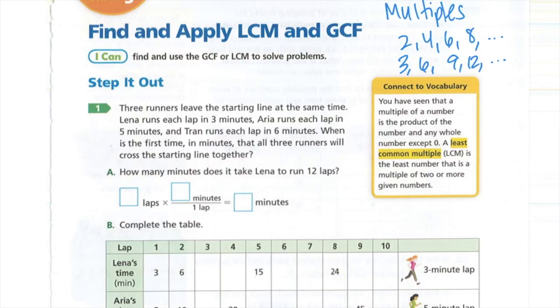All right, a least common multiple is the least number that is a multiple of 2 or more of the numbers. So if we were looking at these two numbers, we would see that these both have 6. So their LCM is 6. Multiples, remember, are like skip counting. Okay? All right, let's jump into our lesson.